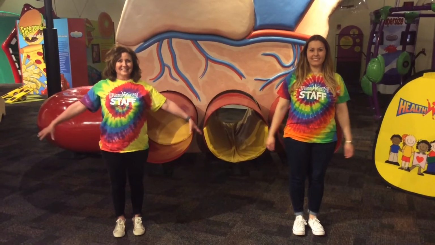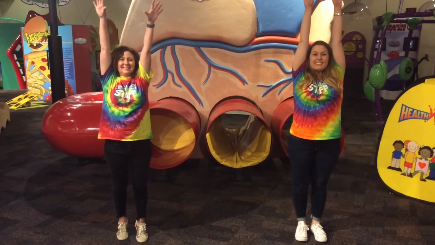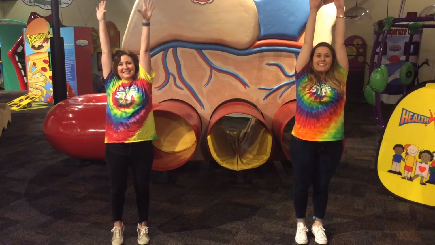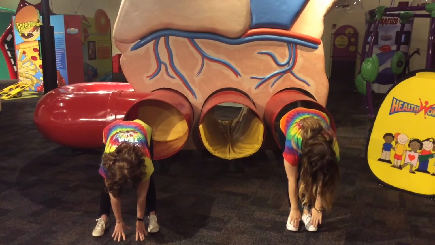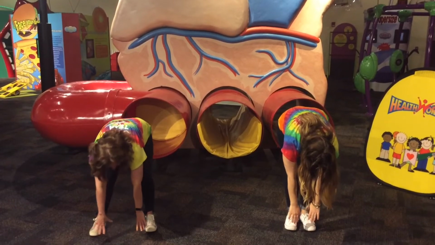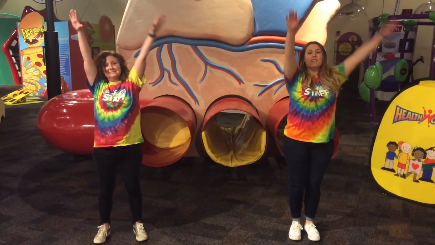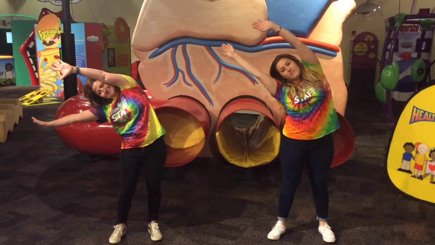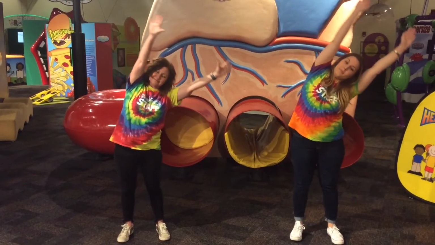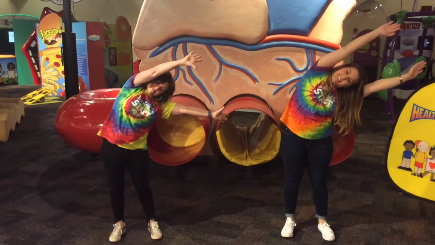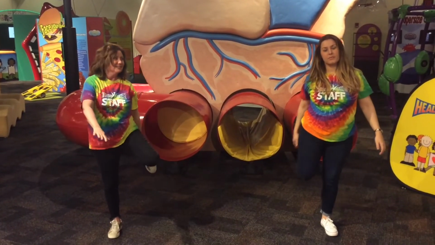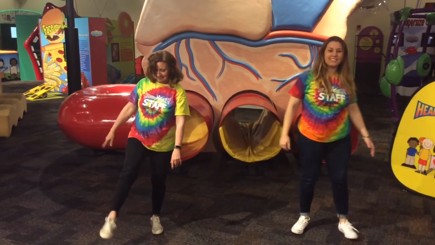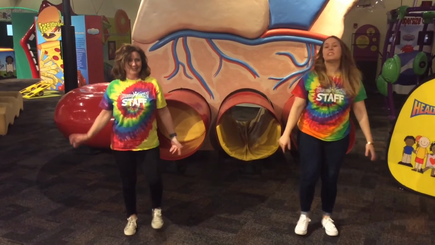Reach up to the sky just like a tree. Stretch, stretch, stretch really tall. Now lean on down and try to touch your toes. Can you do it? Now be a tree one more time. Reach up to the sky and let the wind take you from one side to another. Just like that. Great job. Now stretch your quads and maybe any other body parts like your ankles and your shoulders. Really get loose. Ready? Let's go.